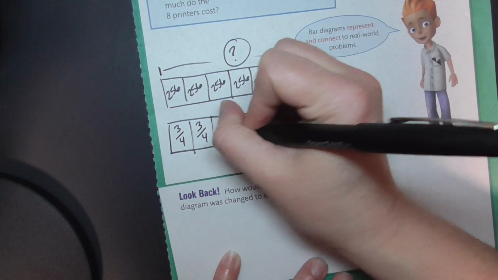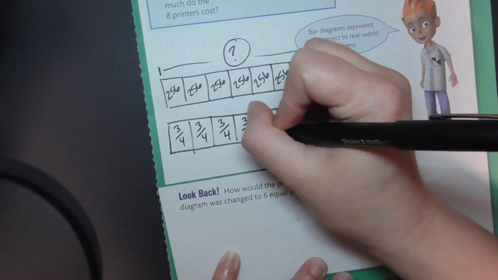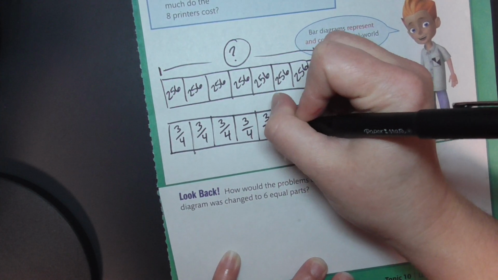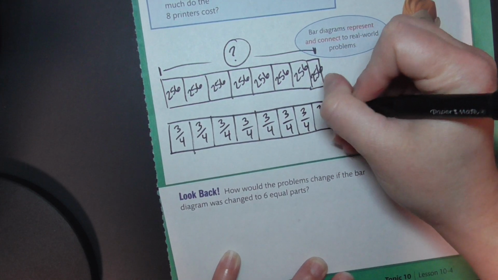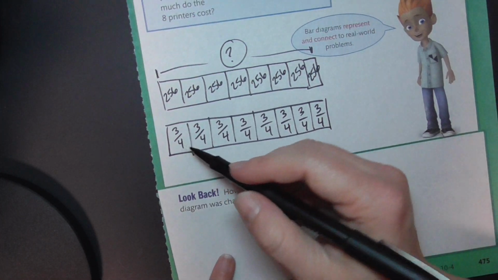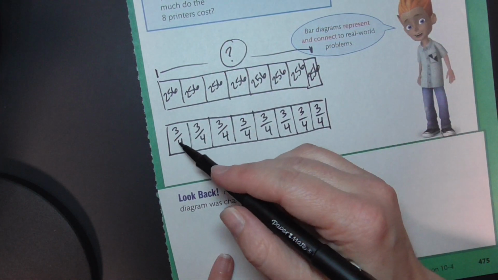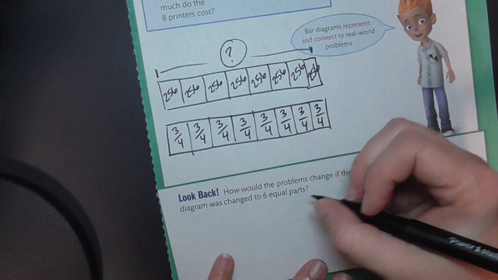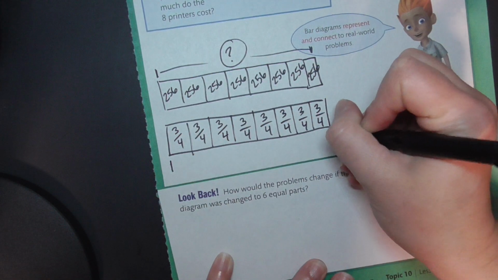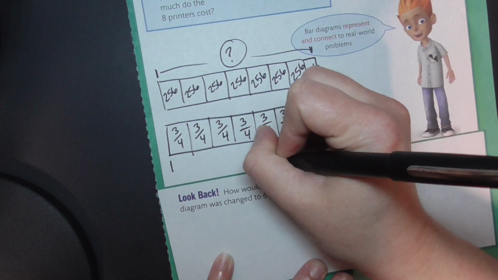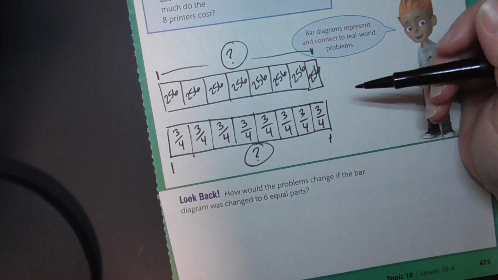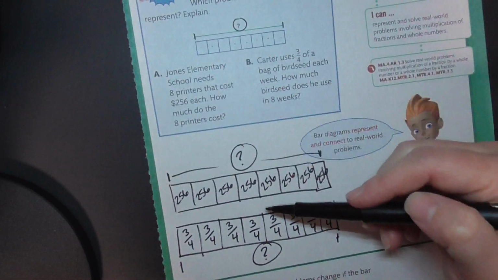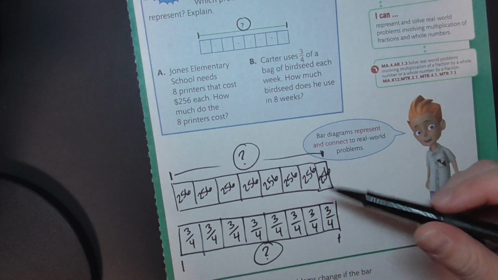And then all we would do is we have our 8 weeks, and then we would do repeated addition, and we would find our total for how many bags of birdseed Carter used. So these could both be solved using this model.